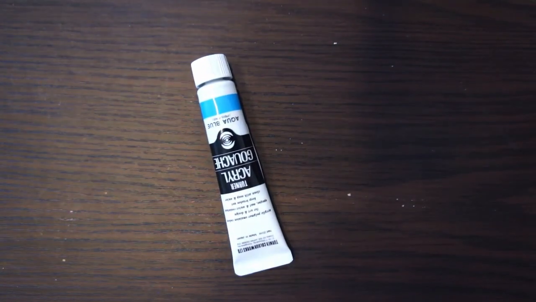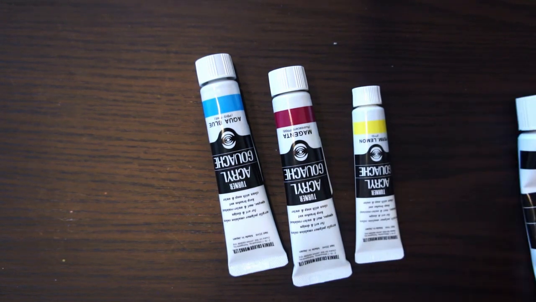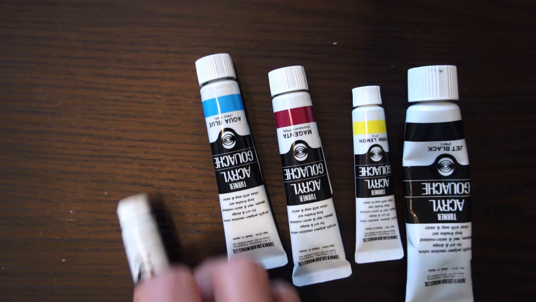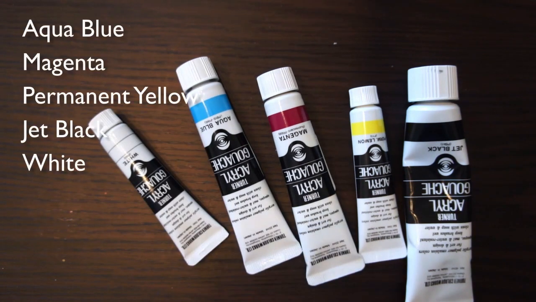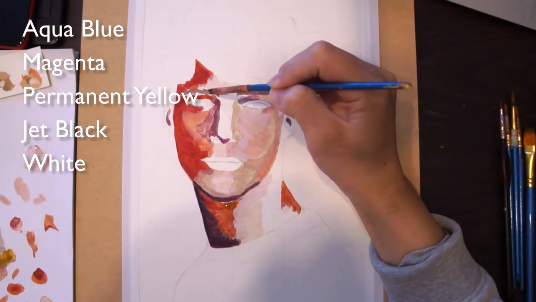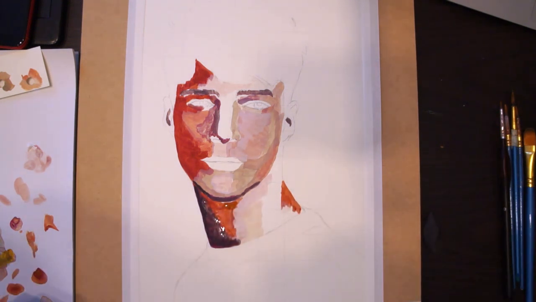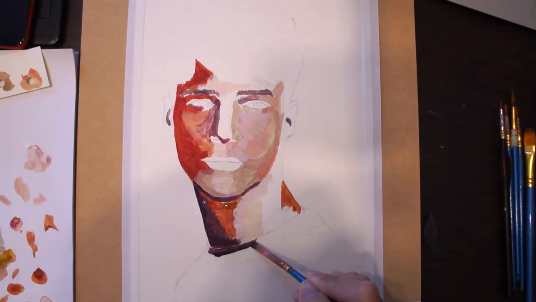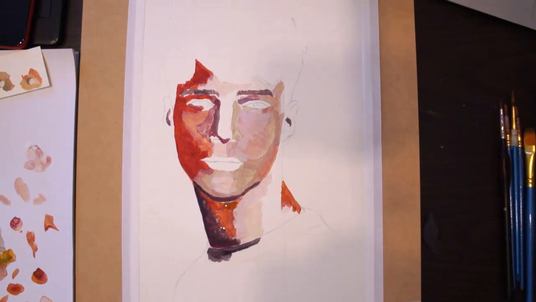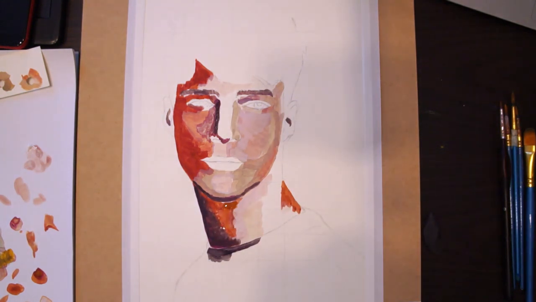By the way, this time I'm gonna try a new method. Aqua blue, magenta, yellow, and black and white. This time I'm gonna use only these 5 colors. As you might guess, these 5 colors are used in normal printers, which means only with these 5 colors you can make any colors. This is not gonna be limiting the possibility of colors, but limiting the color tubes you use makes it easier to draw. I hope this method is gonna work well.